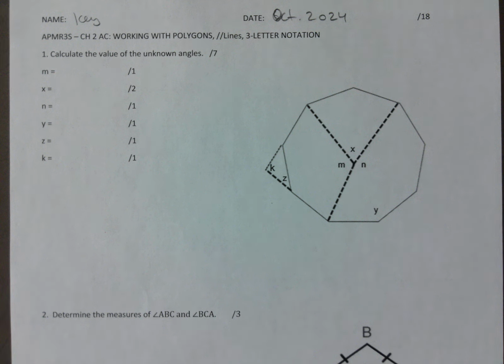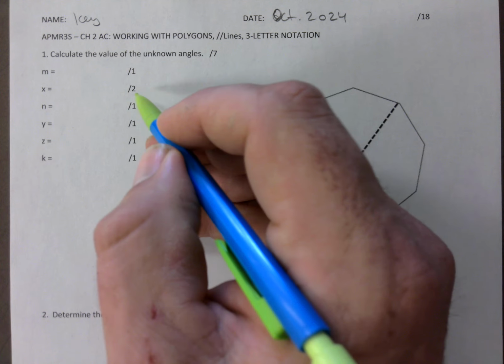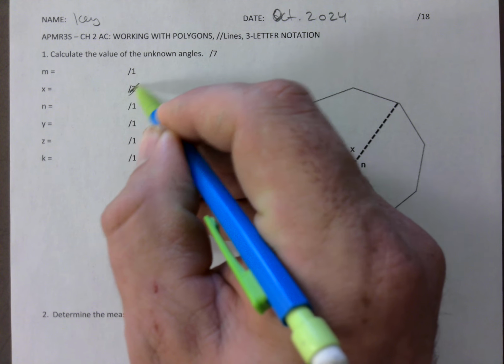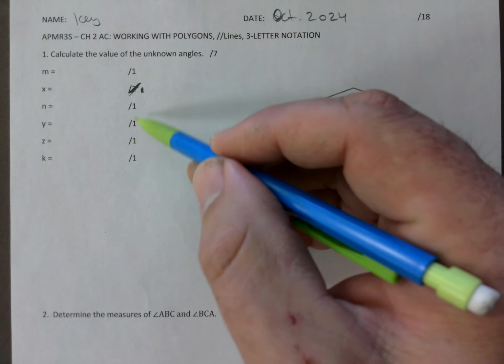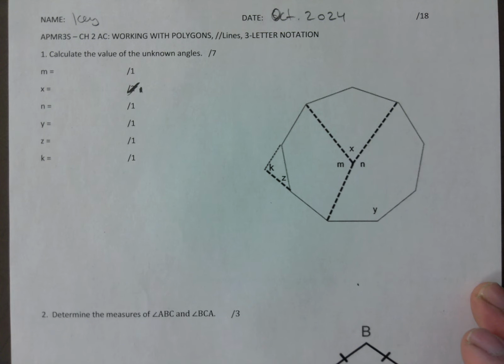And let's see how you did. We're gonna make everything worth 1. So x is worth 2. Just gonna cross that out and just make it out of 1. And I'll explain where the 7th mark will come in.